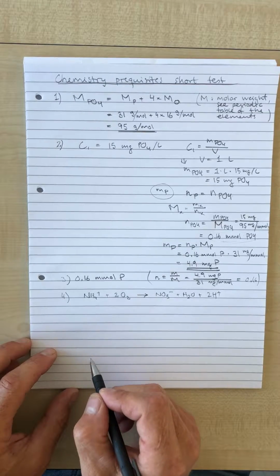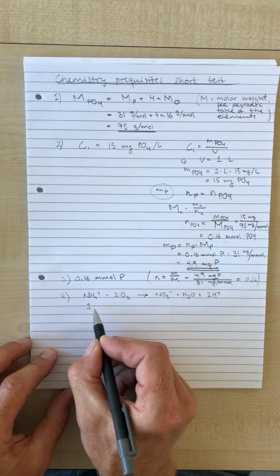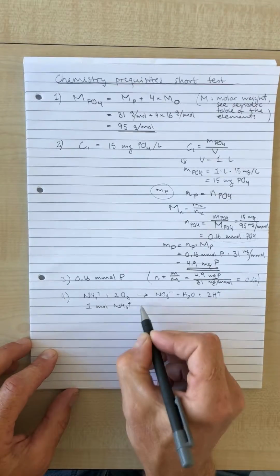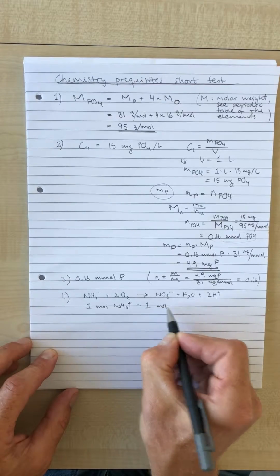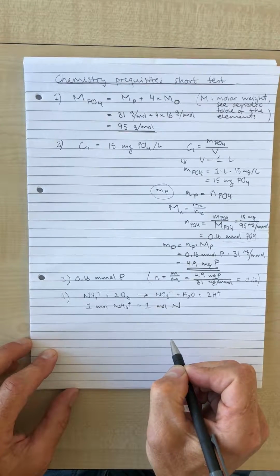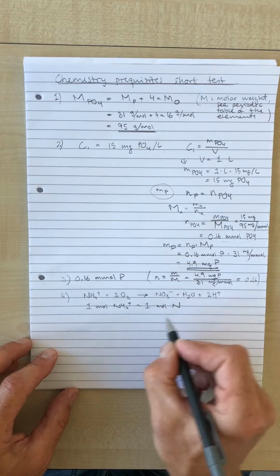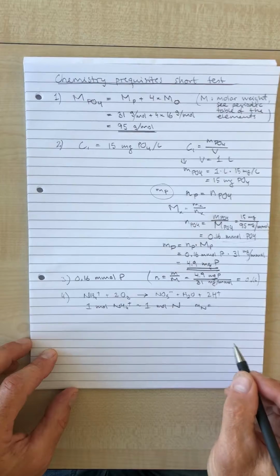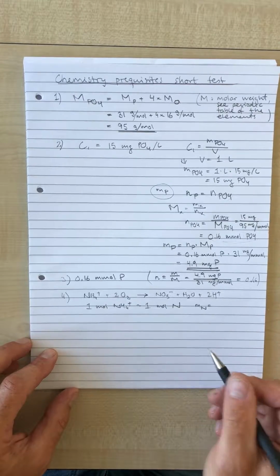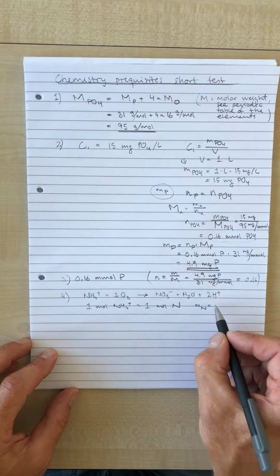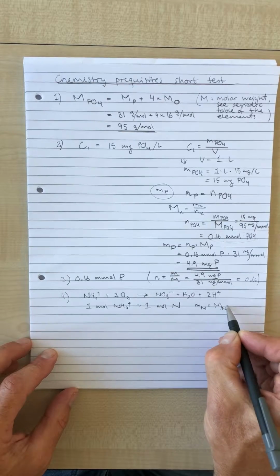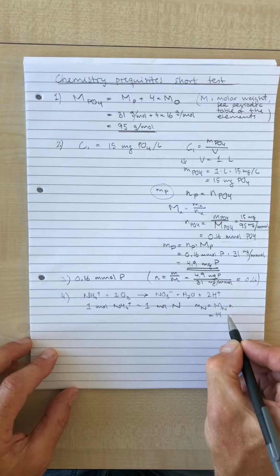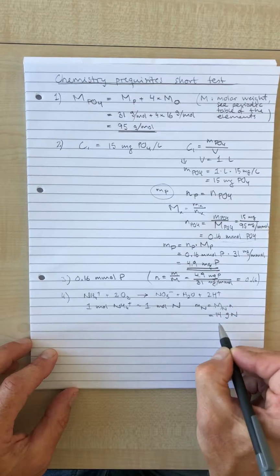I want to know how much mass that is. So in 1 mole of NH4, I have 1 mole N, and the mass of that would be the molar mass. The mass of 1 mole is the molar mass, because N is equal to 1, and looking in the periodic table of the elements, it's 14 grams.